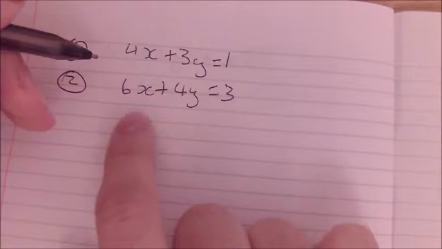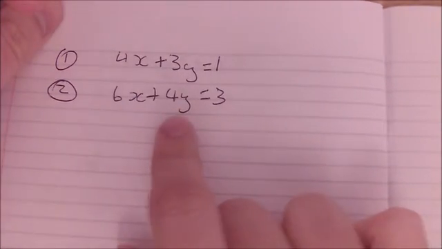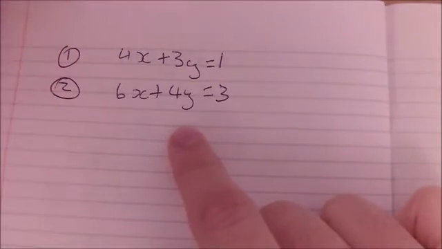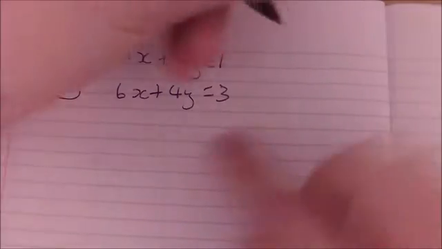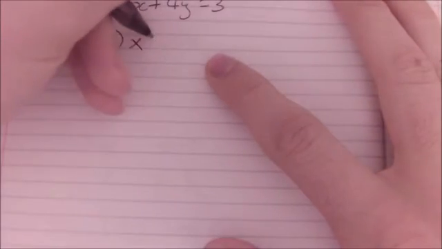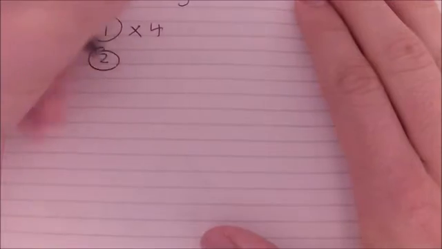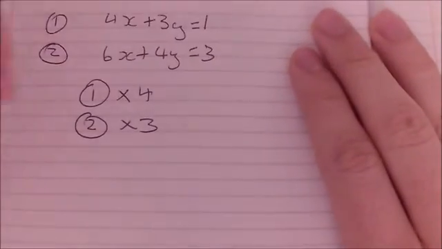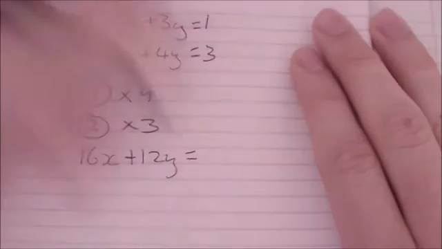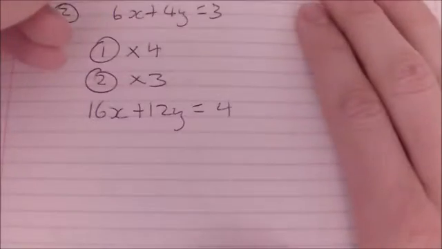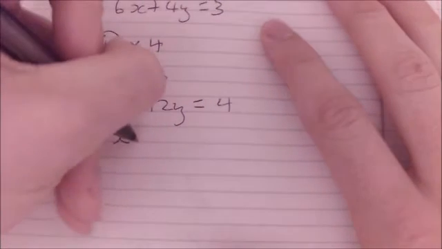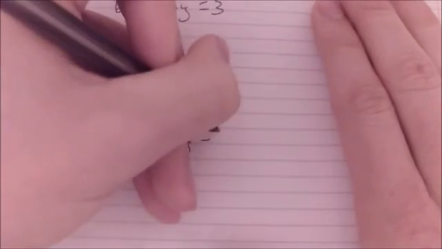So right now we've got 4 and 6 in front of x, and 3 and 4 in front of y. So we've got to try and make it so that the numbers in front of each letter are the same on both equations. So what I'll do is I'll take equation 1 and multiply it by 4, and take equation 2 and multiply it by 3. So if I multiply equation 1 by 4, I'll get 16x plus 12y equals 4, and if I multiply equation 2 by 3, I'll get 18x plus 12y equals 9.